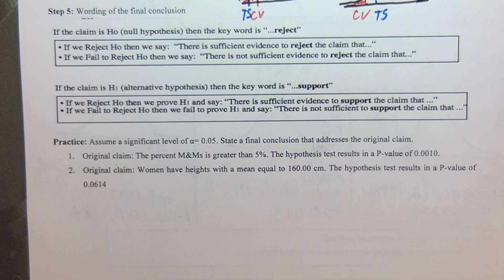So if we reject the null hypothesis, then we say there is sufficient evidence to reject the claim that whatever the claim was. If we fail to reject the null hypothesis, then we say there is not sufficient evidence to reject the claim that, and then you state the claim. So we're going to practice.